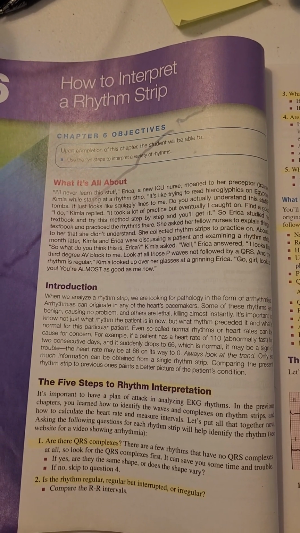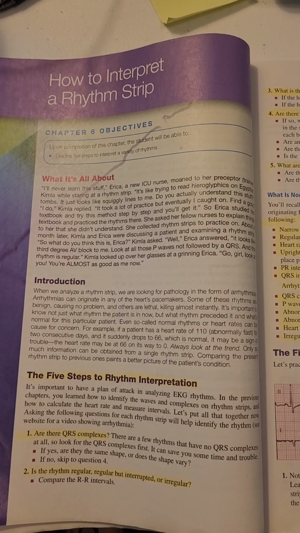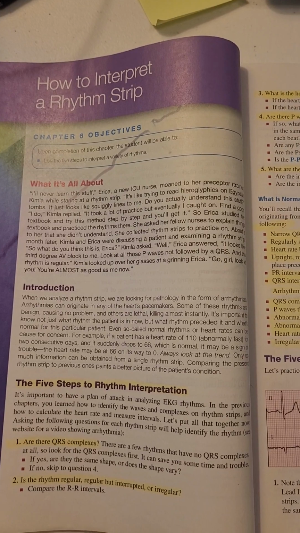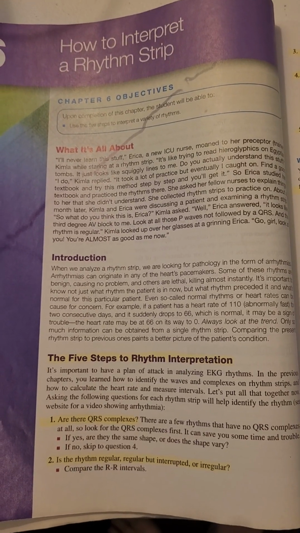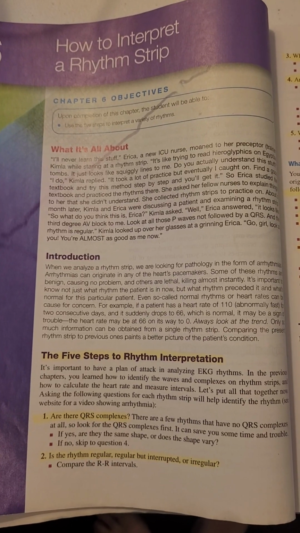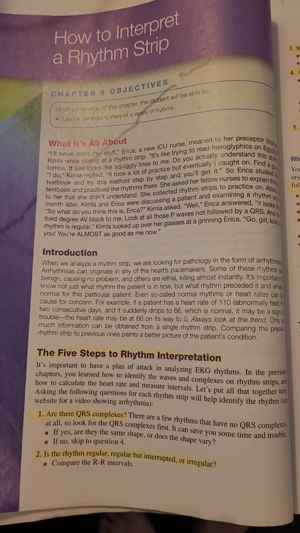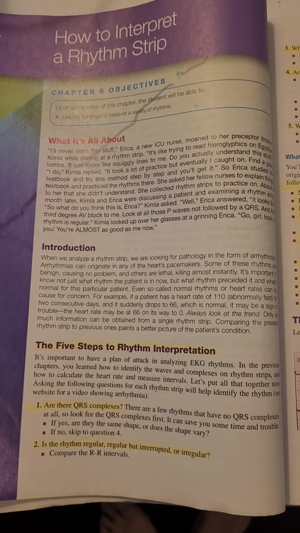It's important to know not just what rhythm the patient is in, but what rhythm preceded it and what's normal for this particular patient, because every patient is different. You have to make sure that you're on the same page with the nurse all the time. Still, you should be looking out for lethal rhythms. Even so-called normal rhythms or heart rates can be cause for concern.